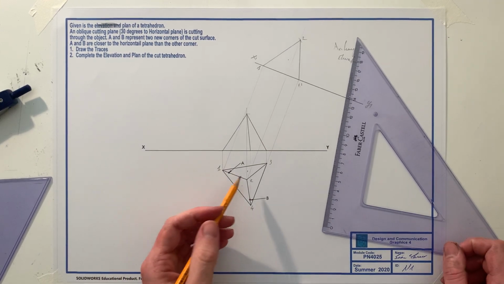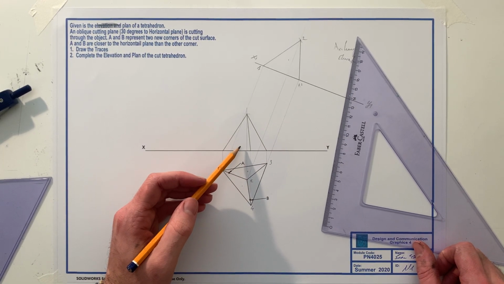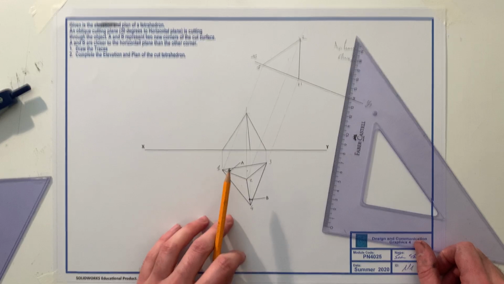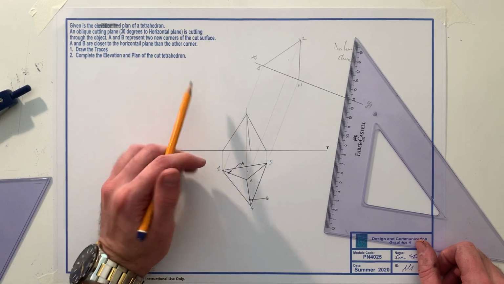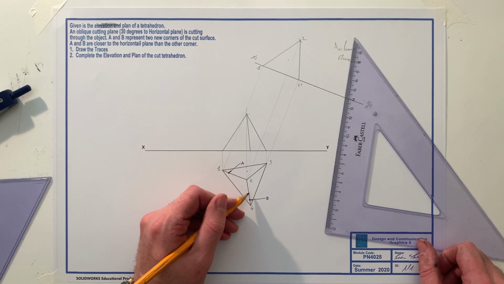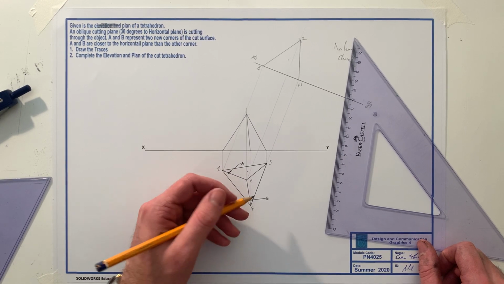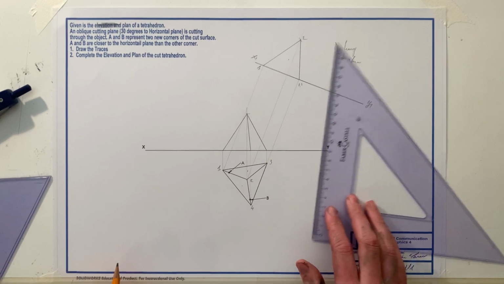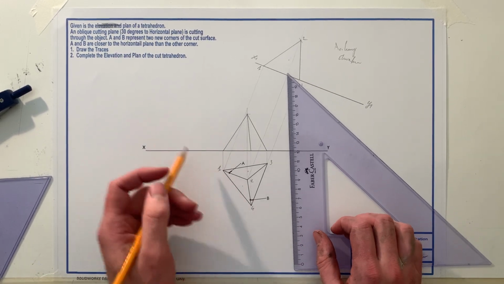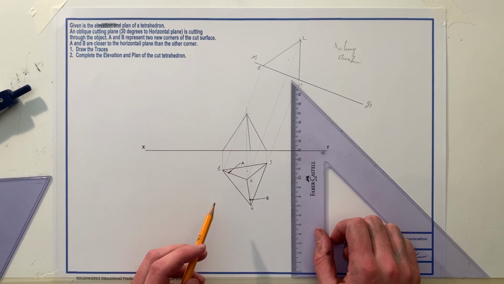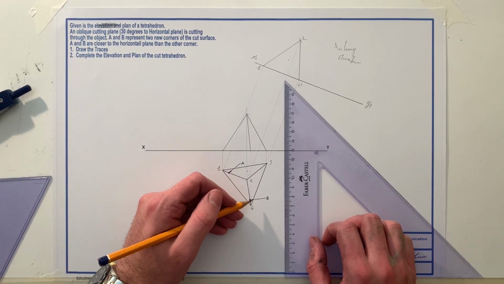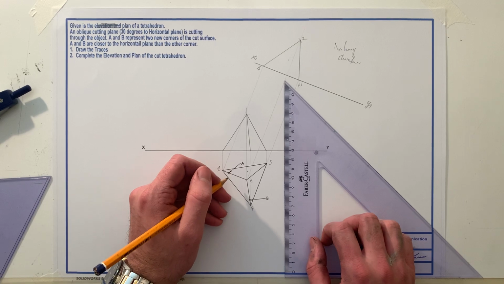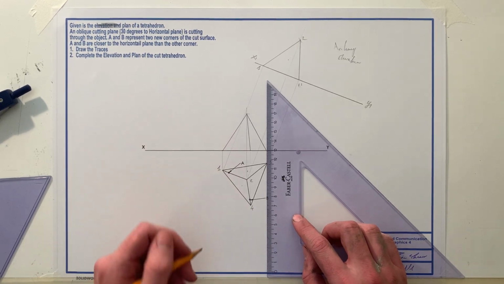Now that I have my tetrahedron complete in my elevation, what I need to do is start finding my traces, basically showing the cut section of the tetrahedron itself. To find the traces, we have the angle at which this cutting plane is at, as well as 2 points that are on the cutting plane itself.